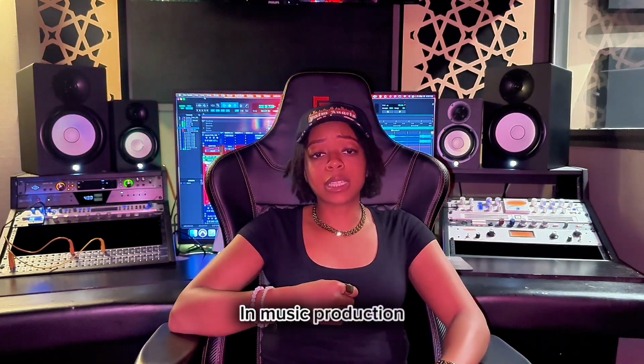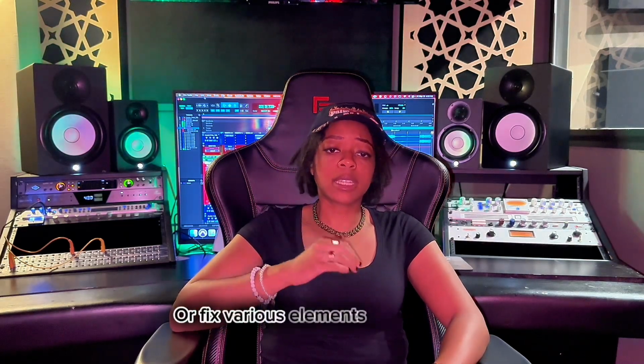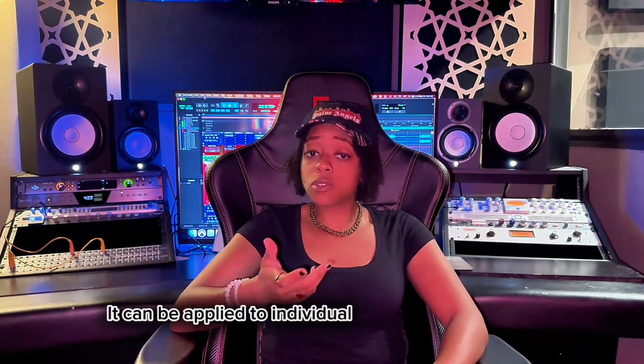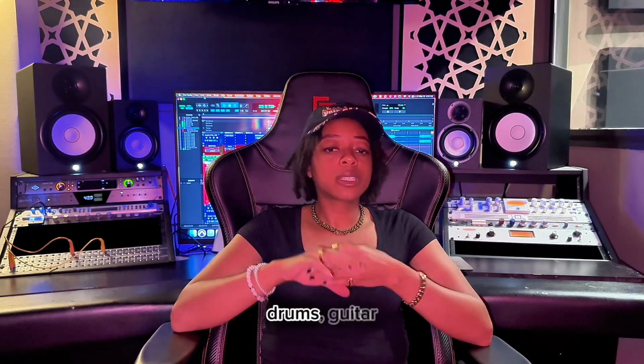In music production, EQ helps us enhance or fix various elements within a mix. It can be applied to individual tracks such as vocals, drums, guitar, or even to the overall mix.